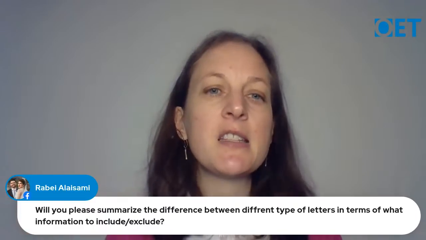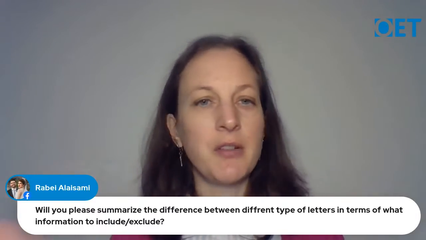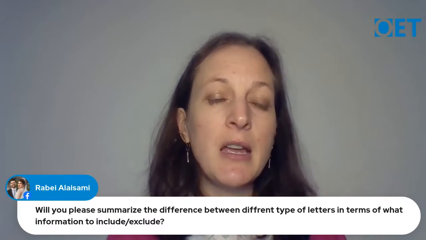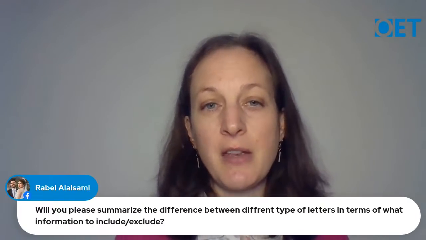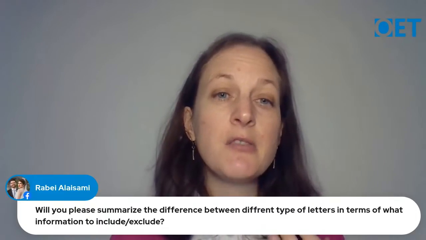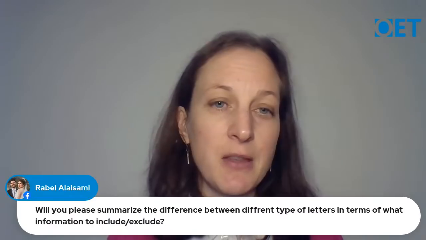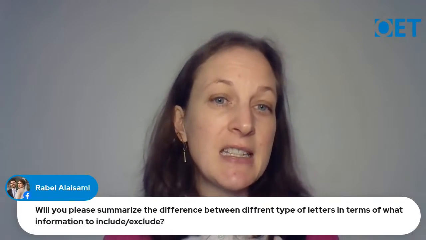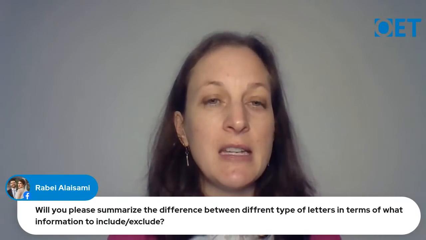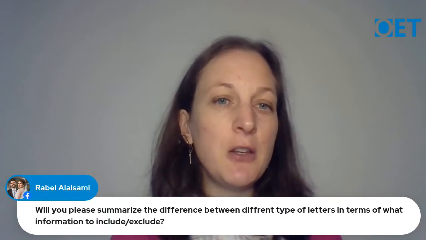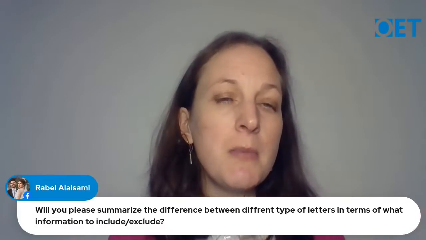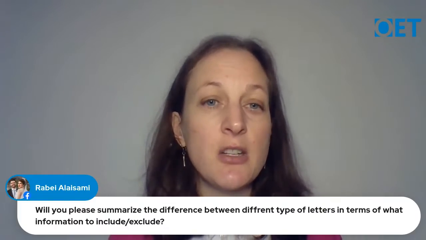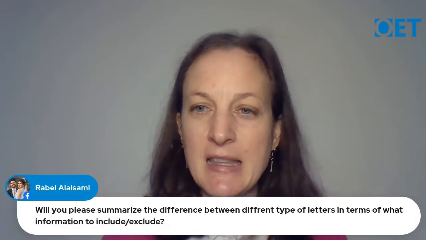But regardless of whether you're writing a transfer letter or a referral letter, the same approach to what information to include or exclude is to be followed. So very simply, you should ask yourself for each piece of information a couple of questions. Does the reader need to know this information to continue care for the patient? And is this information relevant to the current situation? If you can answer yes to those questions, then you know that you need to include that information in the letter. If you answer no to those questions, then you can omit the information from the letter. And it's as simple as that. And it doesn't matter, as I said, which type of letter you're writing. The approach to take is exactly the same.